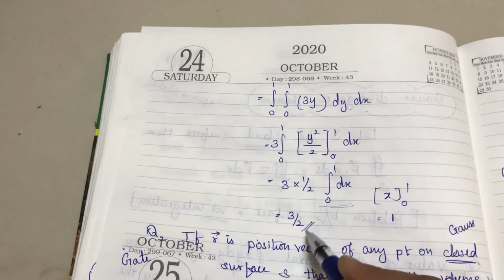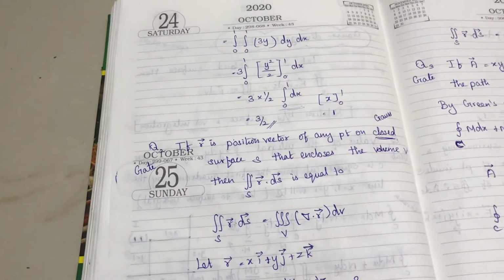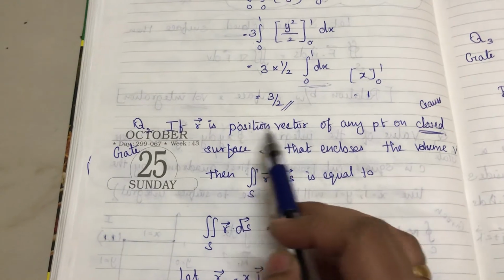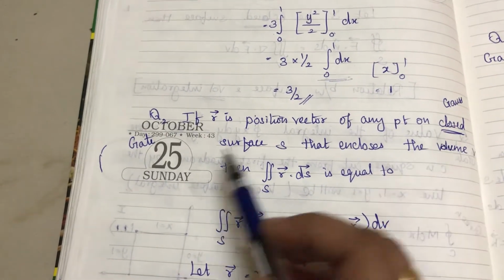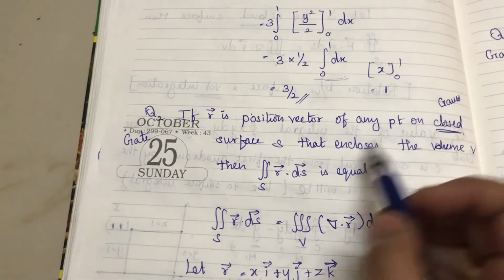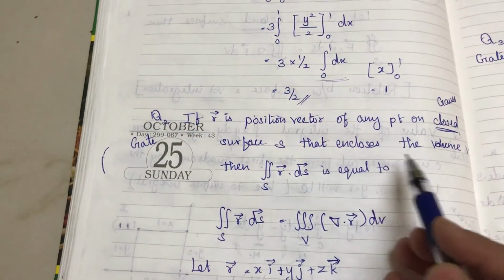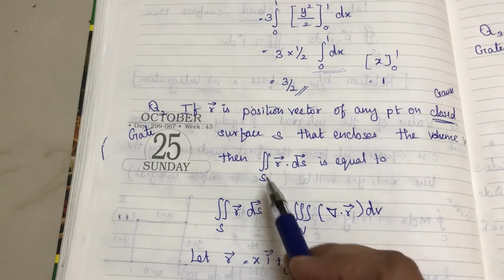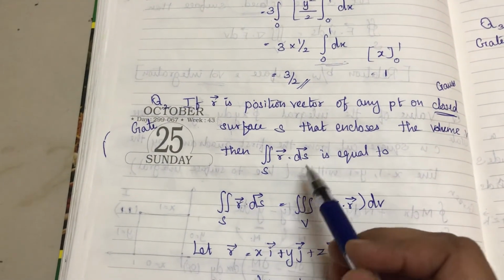This is the answer. So the next question is, if r vector is the position vector of any point on a closed surface, closed means we need to use Gauss, right? Yes, a surface that encloses a volume. Then the double integration of r vector dot dS will be what?